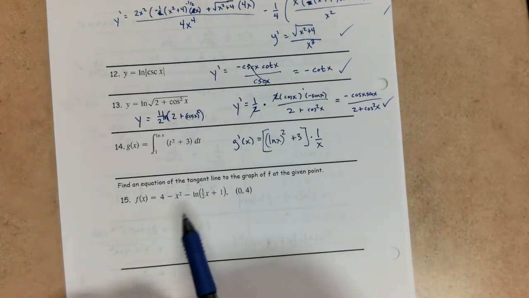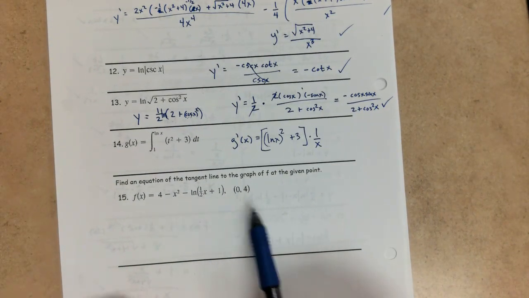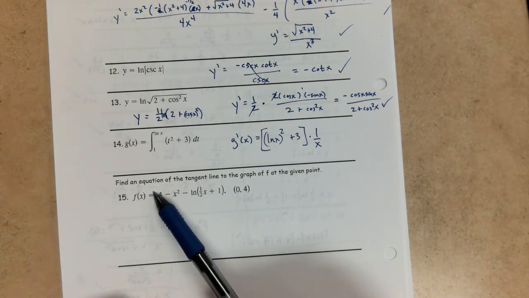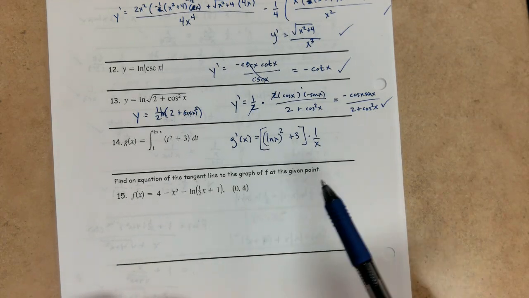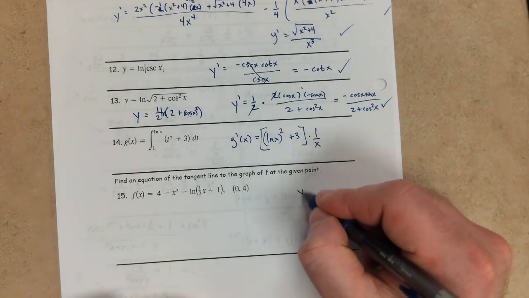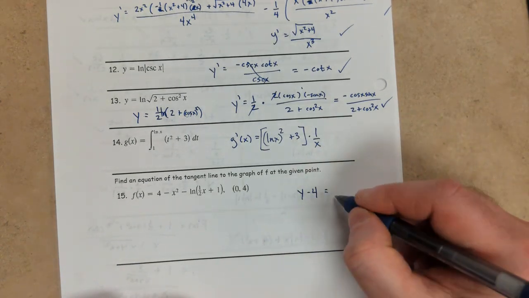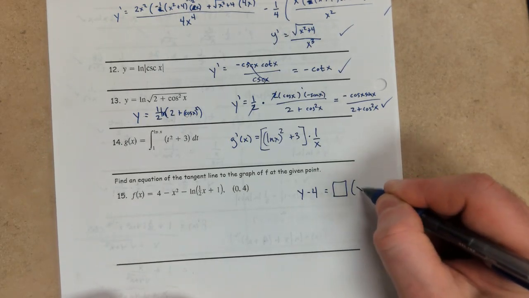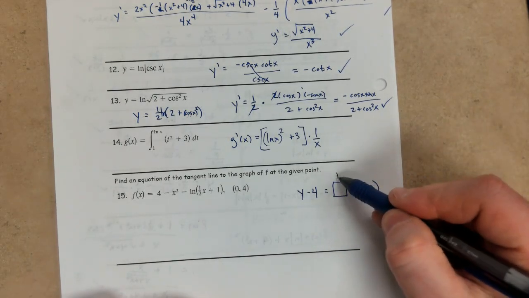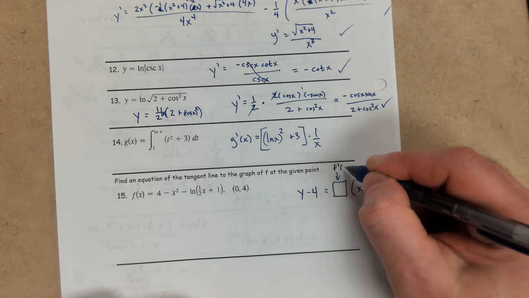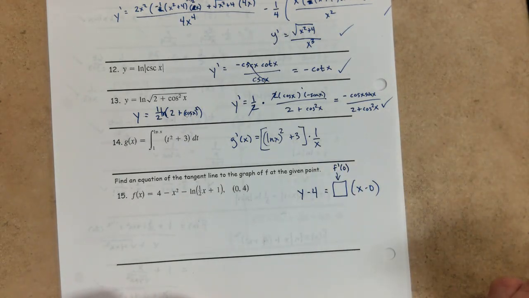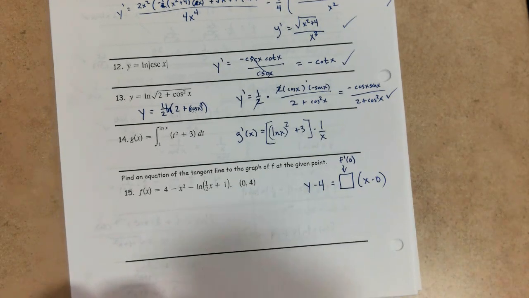All right. In this situation, we're given a function and a coordinate. And I want you to find an equation of the tangent line to the graph of f at the given point. So at the end of the day, we're going to have y minus 4 equals something right here times x minus 0. This something right here is going to be your specific derivative at 0. So what do you think we need to go find? You got to go find the derivative.